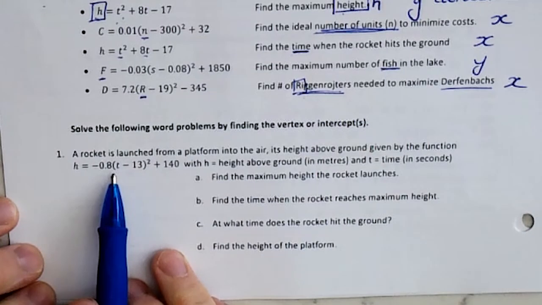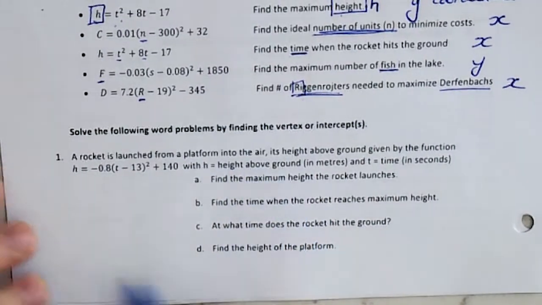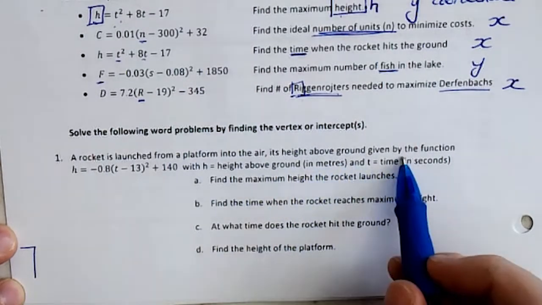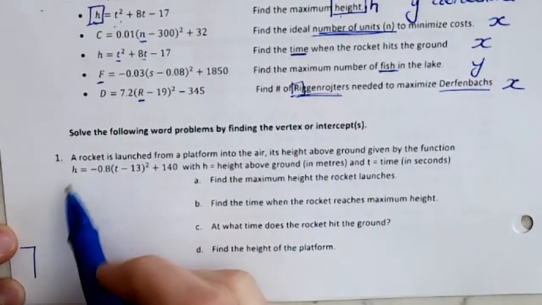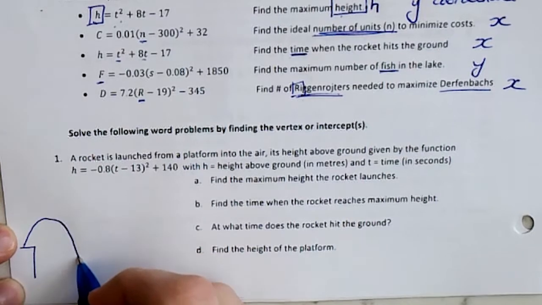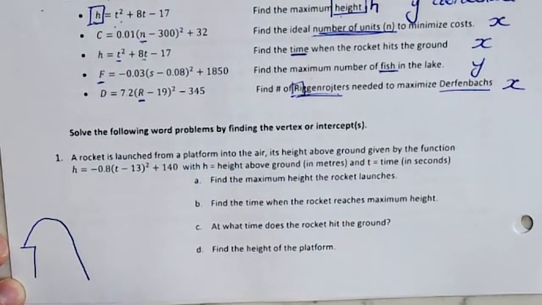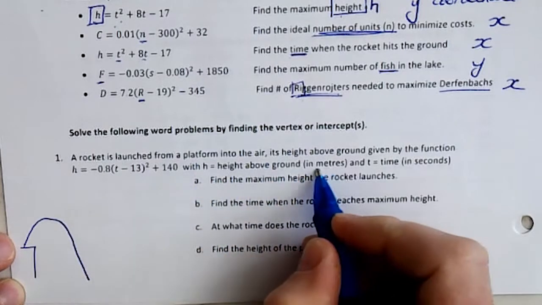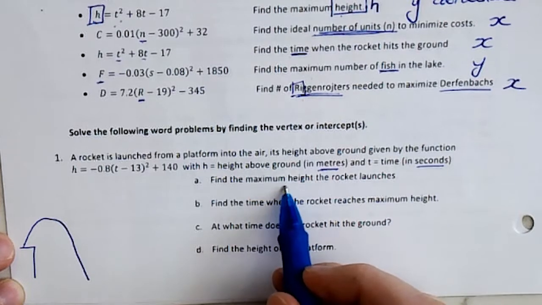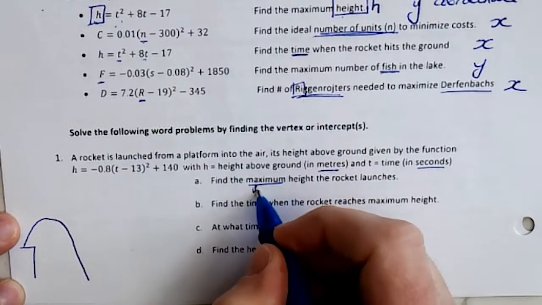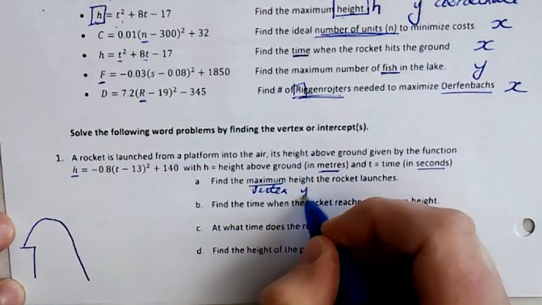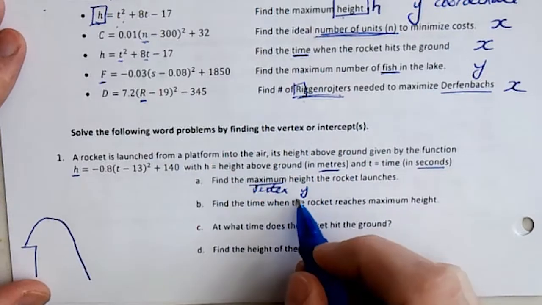A rocket is launched from a platform into the air. So let's draw a little platform. Its height above the ground is given by the function h. So h is going up in the air, and it's going to be shot into the air and down. h is in meters, time is in seconds. So the first question is find the maximum height. Maximum is vertex, and height is the y-coordinate. So we're going to find the y-coordinate of the vertex.